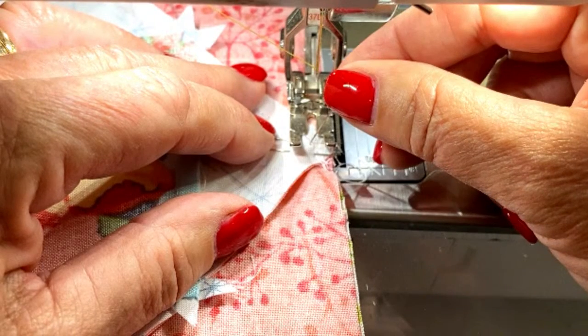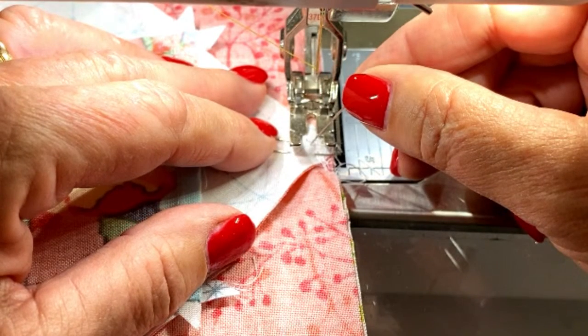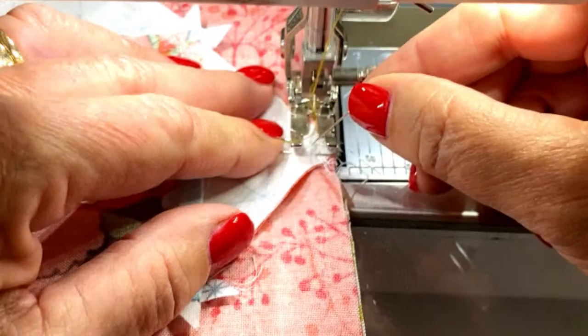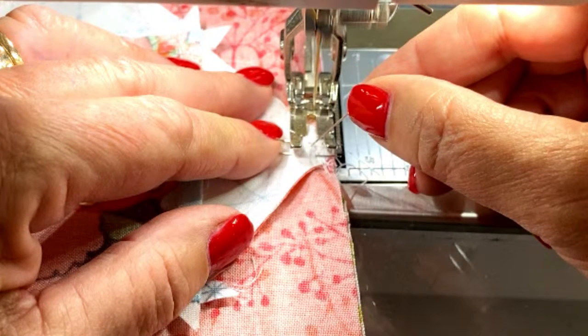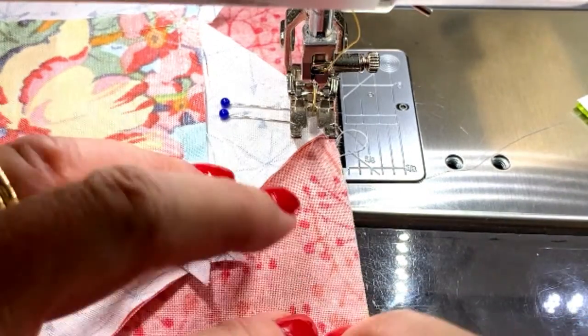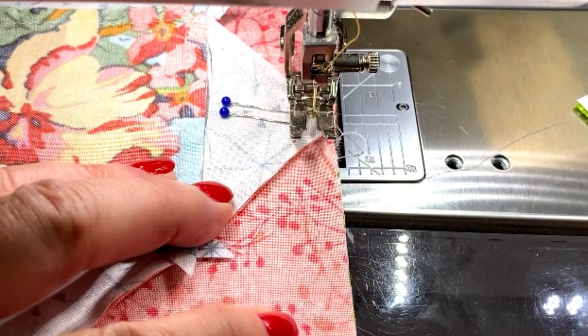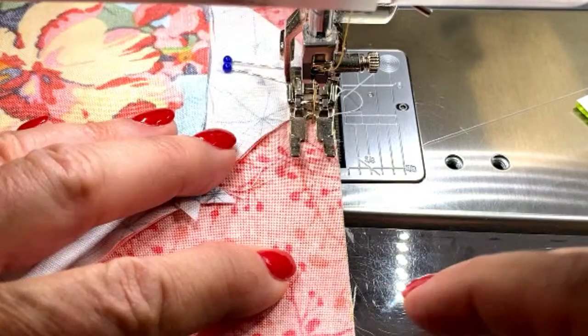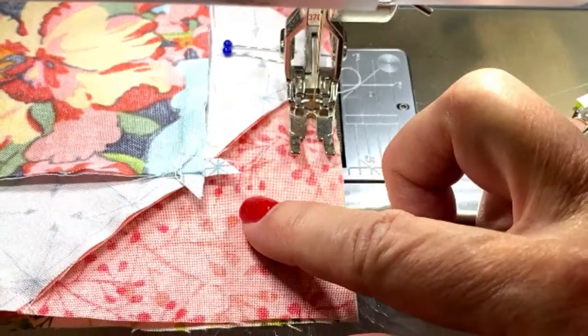And some people pull out the pin, but I leave that pin in until I get right there when I went into it. So, suspense. Dun, dun, dun. Okay, let me just cut it. Say a little prayer.